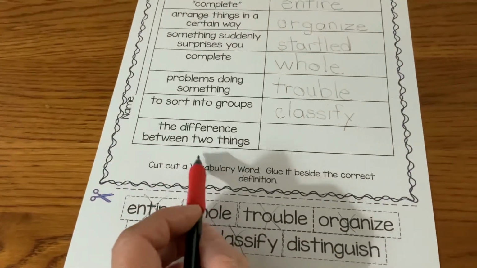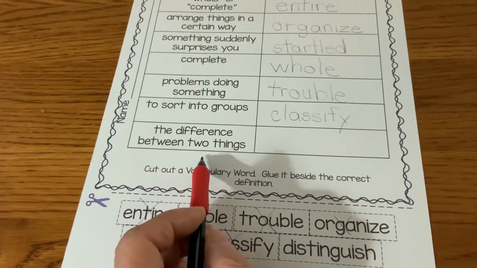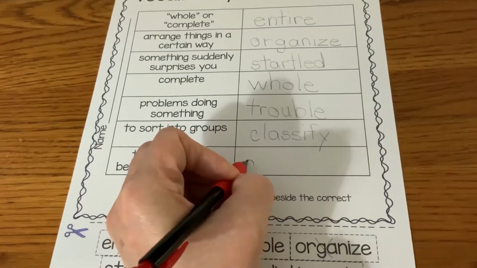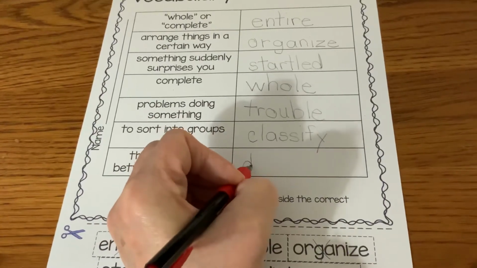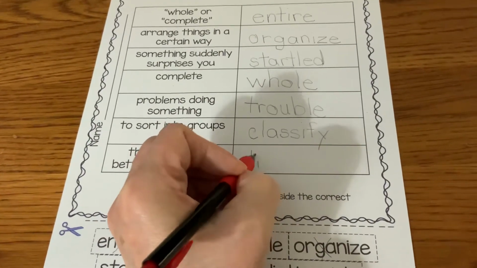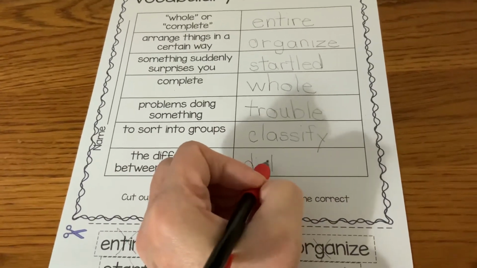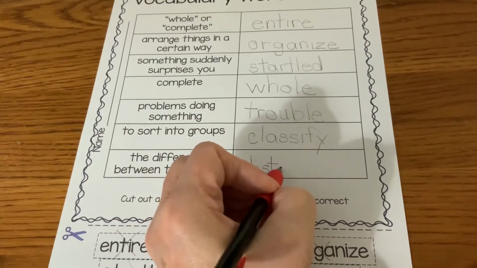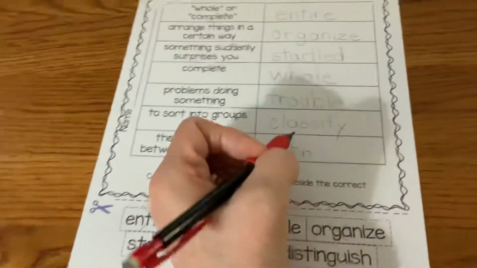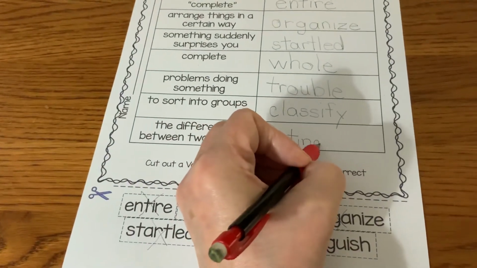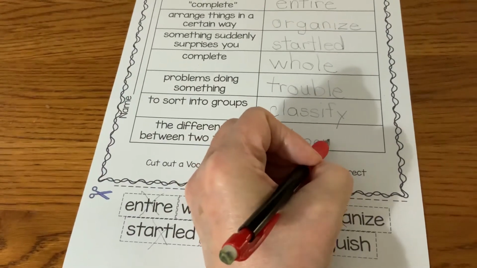Okay, the difference between two things. If I can tell the difference between two things, I can distinguish them. I can tell which is which. I can distinguish pie from cake. I can distinguish a vanilla cone from a chocolate cone without even looking at it. Distinguish.